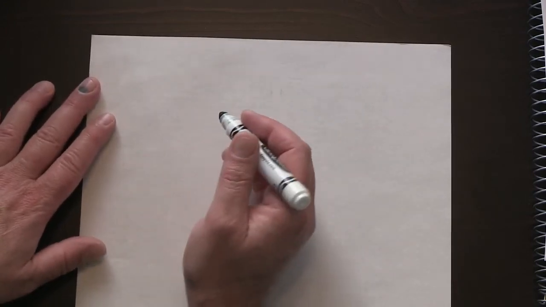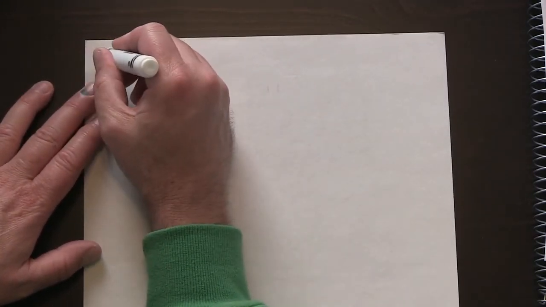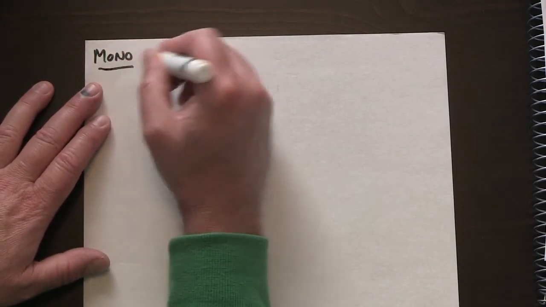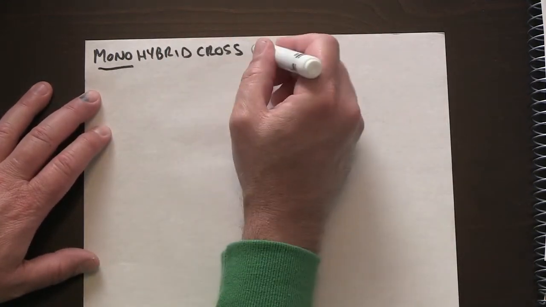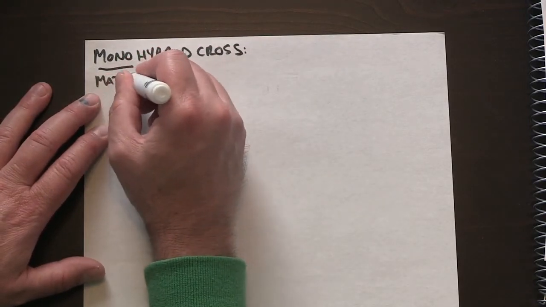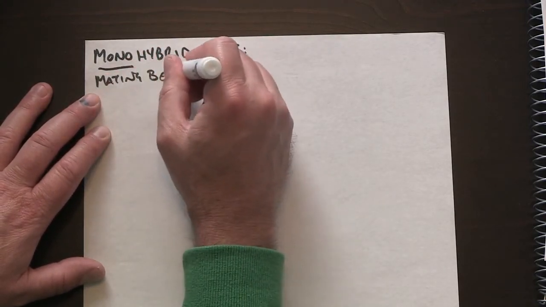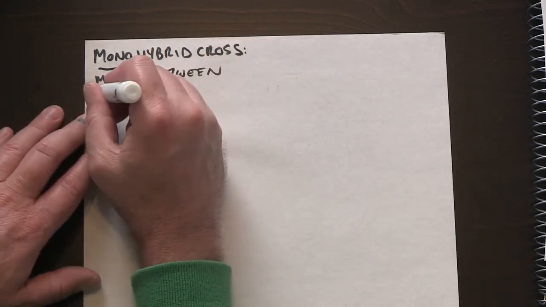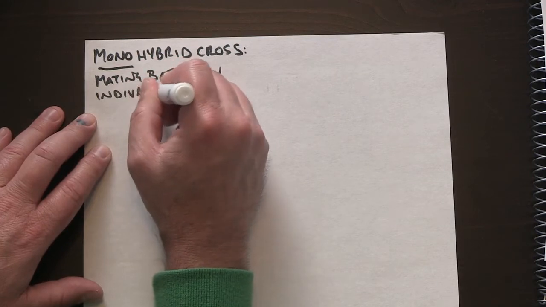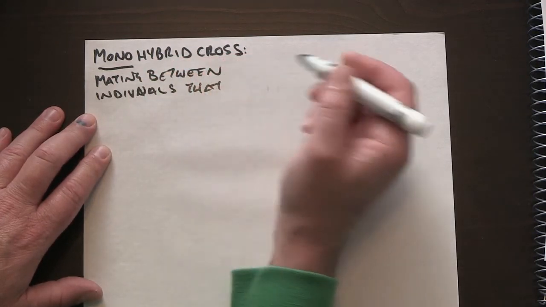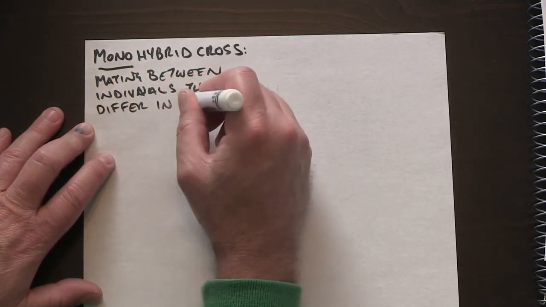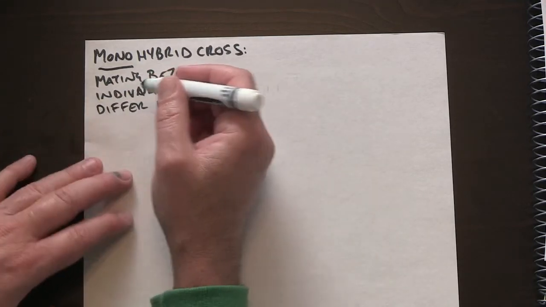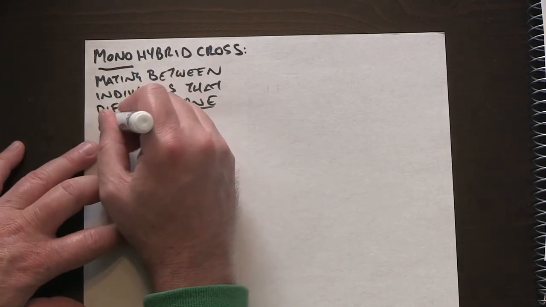Okay, let's just start with flower color. And we're just going to look at one character. And we call this a monohybrid, mono meaning one, monohybrid cross. And this is a mating between individuals, pea plants in this case, and they only differ in one trait. Or one character? Let's say character. I think that's more accurate.